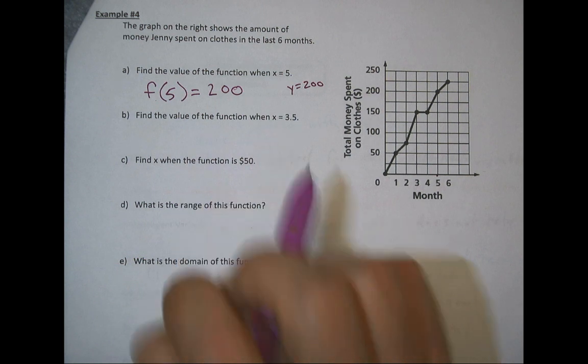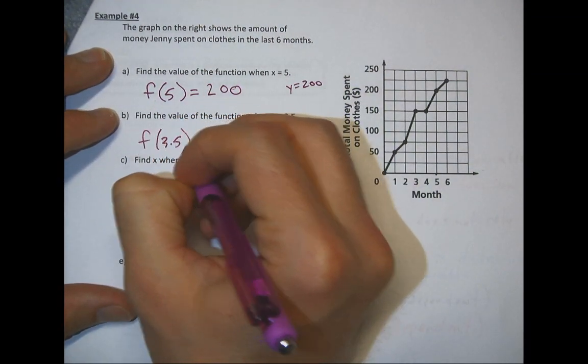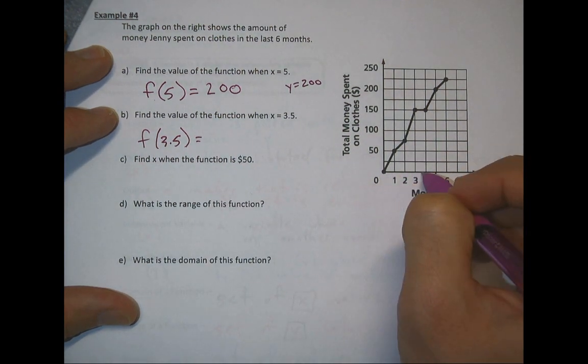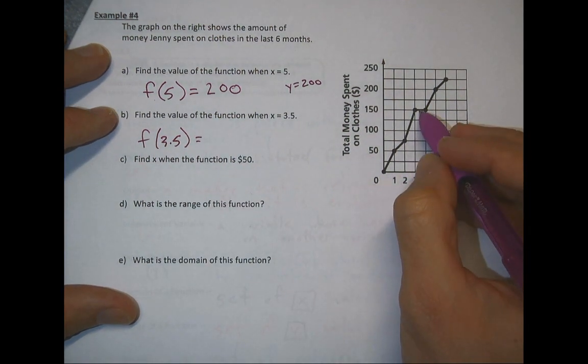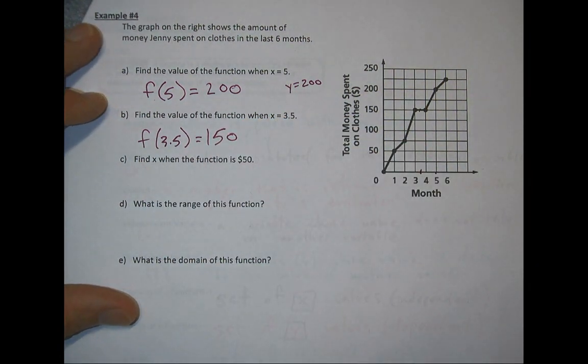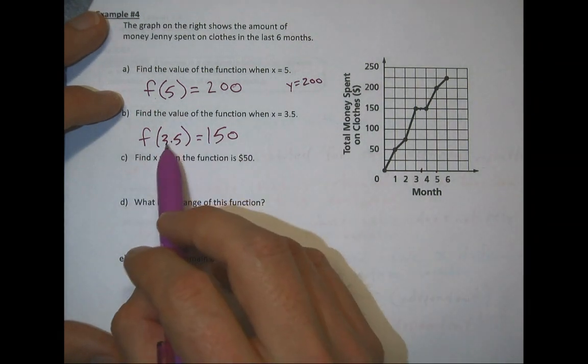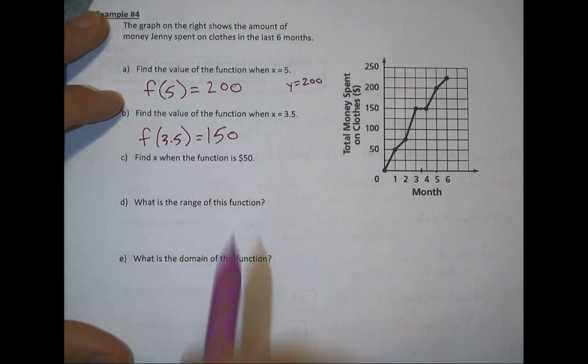Find the value of the function when x is 3.5. So f of 3.5 is, so where's 3.5? Right here. Follow it up. It's 150. So f of 3.5 equals 150. The value of the function when x is 3.5 is 150.